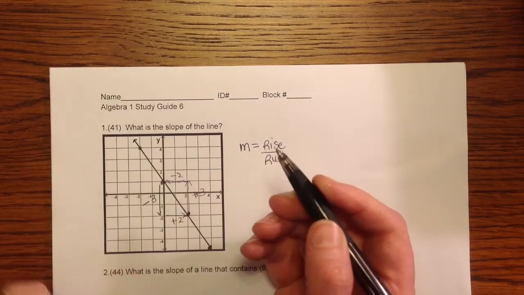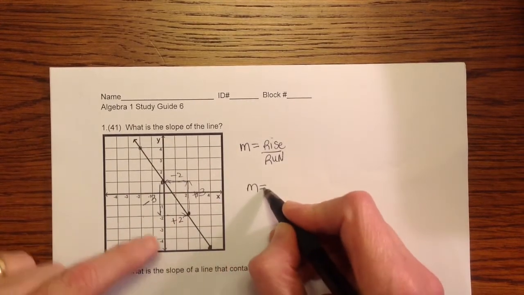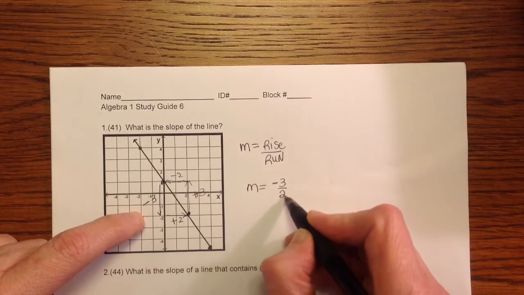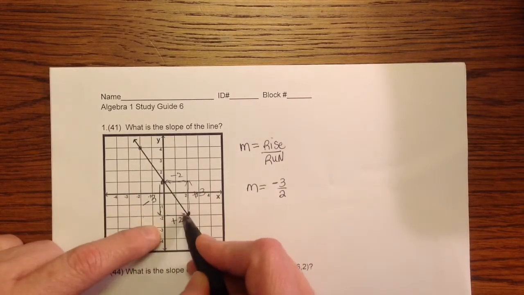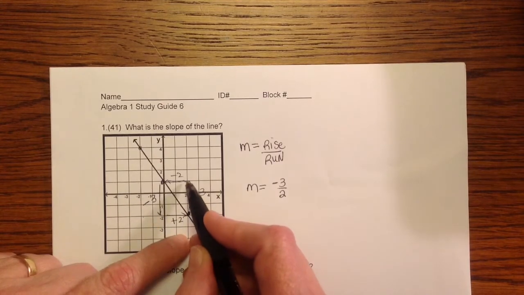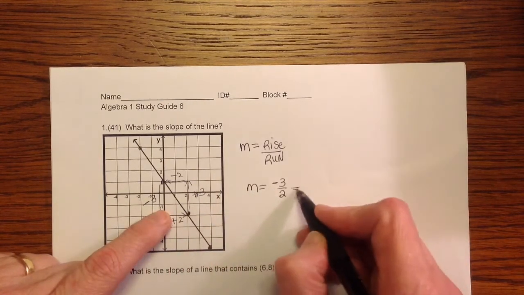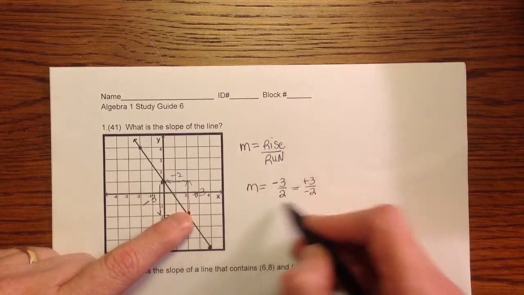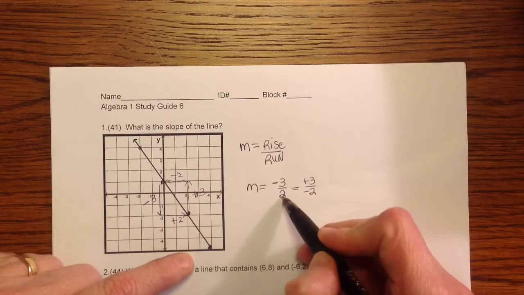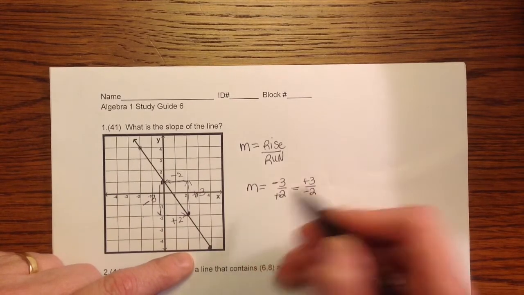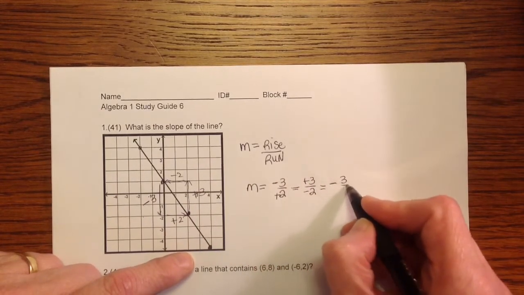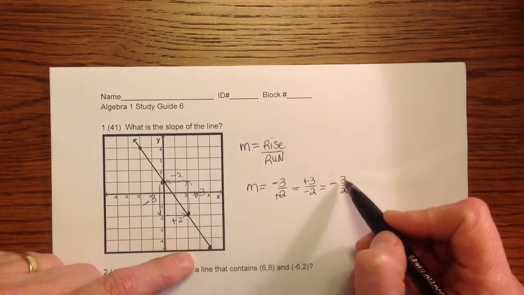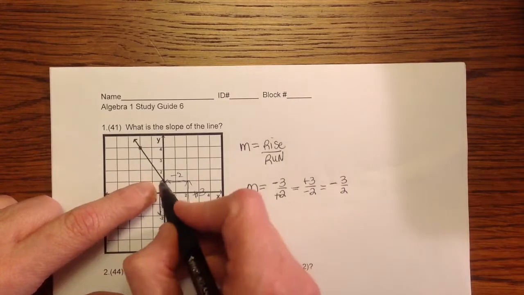So in this case, I have negative 3 over positive 2. Rise over run, here I have positive 3 over negative 2. Well, when you divide a negative by a positive or a positive by a negative, you're still going to get negative 3 halves. So whether you put the negative on the top, the bottom, or out front, it's the same. Now, what if we had done it by the formula?